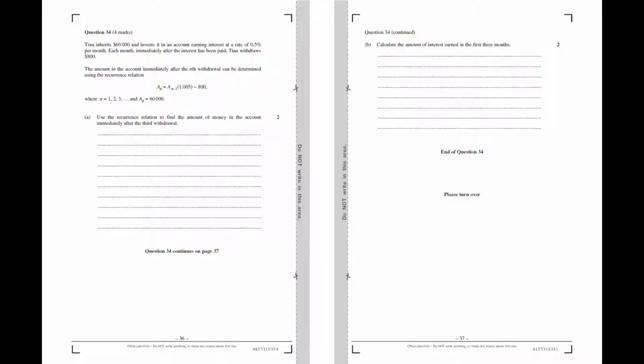Now part A of the question says to use the recurrence relation to find the amount of money in the account immediately after the third withdrawal. And then over the page we have part B, which reads, calculate the amount of interest earned in the first 3 months.